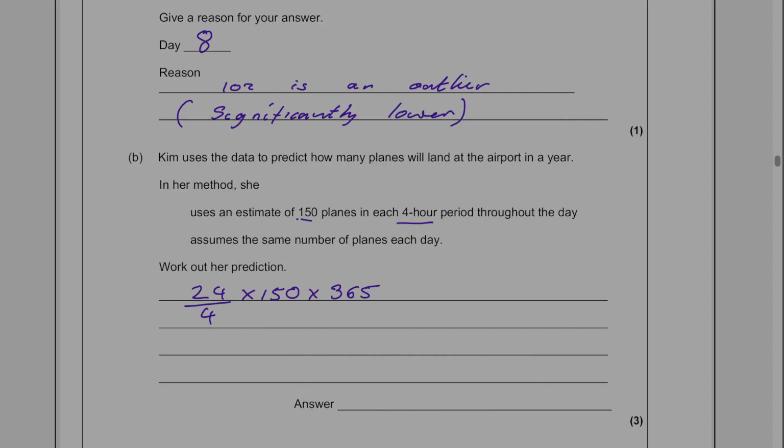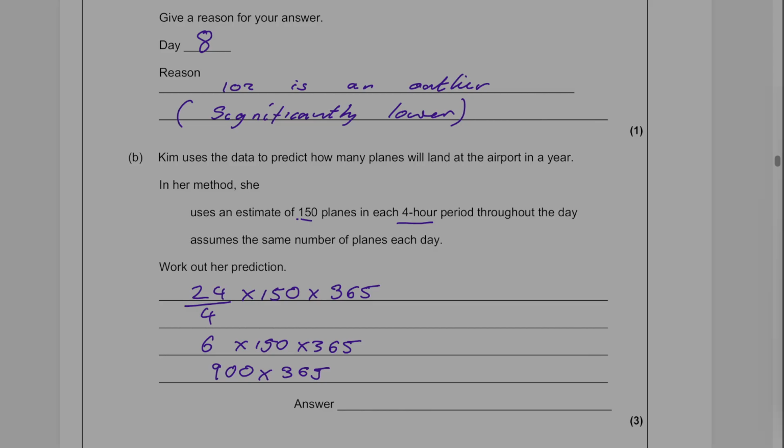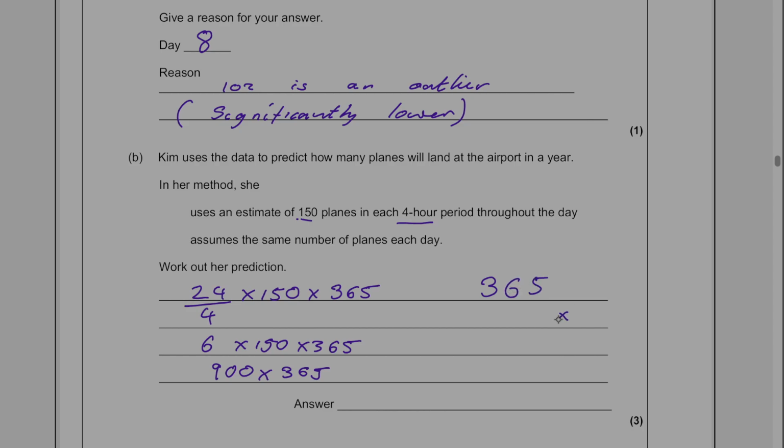Okay, so 24 divided by 4 is going to be 6. So I want to do 6 times 150 times 365. So 6 times 150: 6 times 15 would be 30, 60, 90, so 900. So 900 times 365. Just to make that simpler for myself, I'm going to do 365 times 9 and then add 2 zeros on at the end.